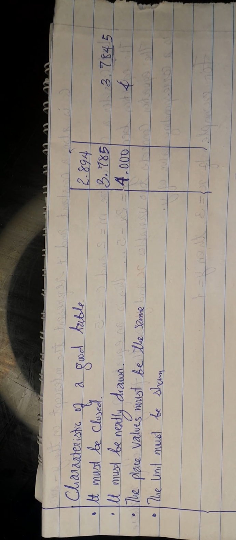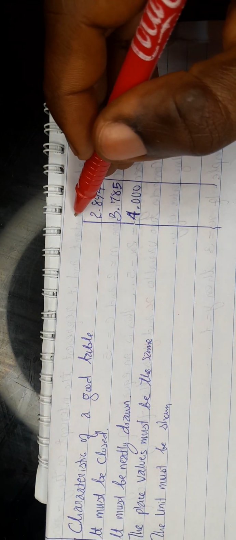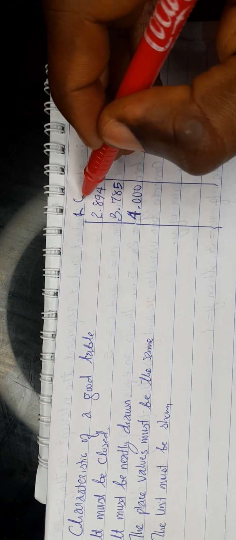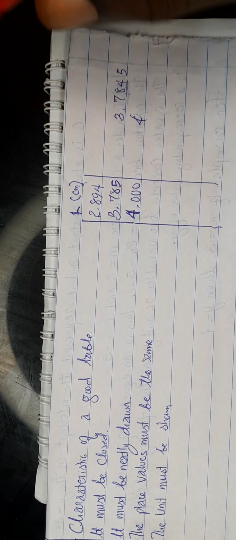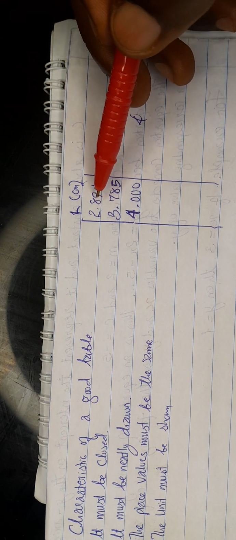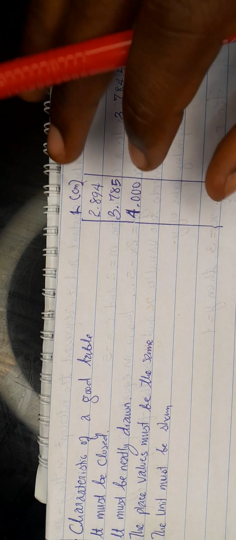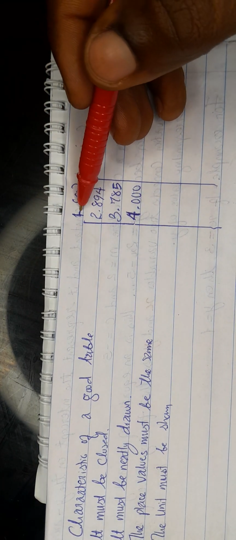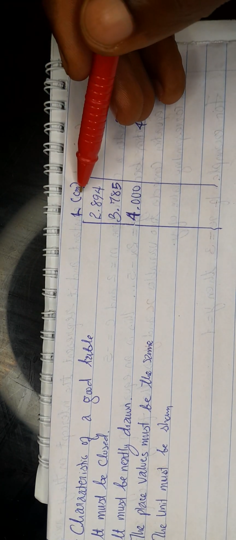I just wanted to explain this in case a student in a grade other than grade 9 is watching. Your place value must be the same, and the unit must be shown when necessary, especially in physics and chemistry. So if everything here is length, you need to show that this is length and put the unit centimeter, so that when the examiner sees this, he knows that this is 2.894 centimeters. You need to specify the quantity and the unit.